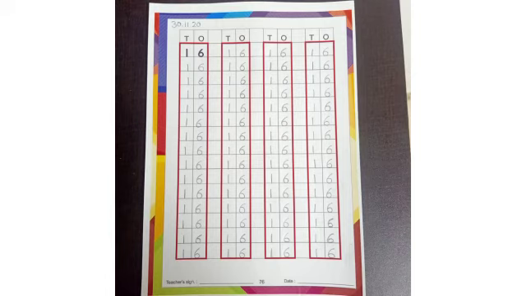In this way, you have to finish writing number 16 in your workbook page.